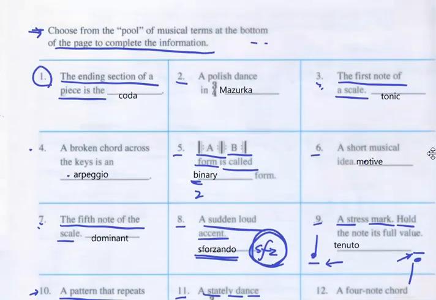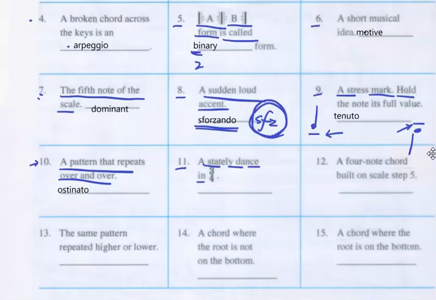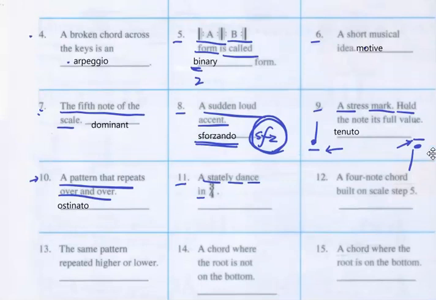Okay, let's move on to number 11. A stately dance in 3/4. It's asking you the genre of music. In number 2, there was a Polish dance in 3/4, but now this is not Polish. I think this is more universal. A stately dance in 3/4.